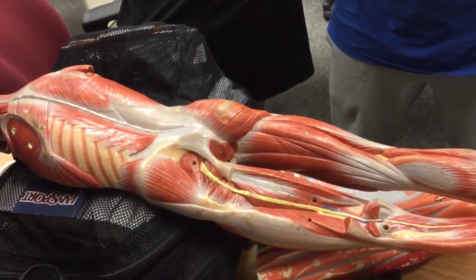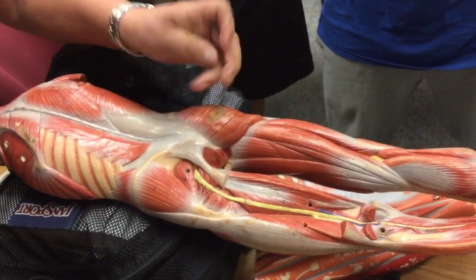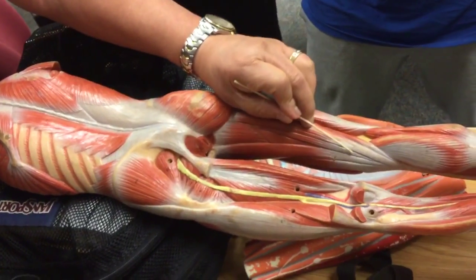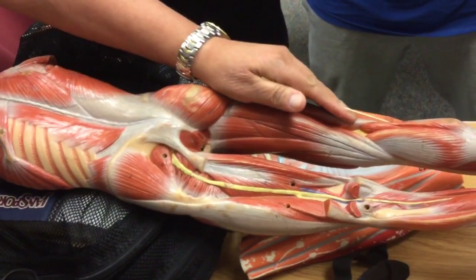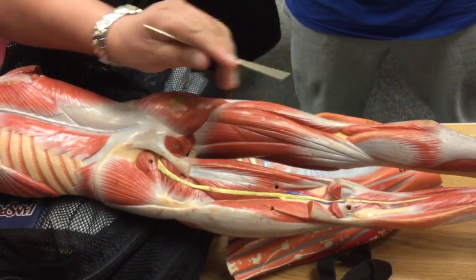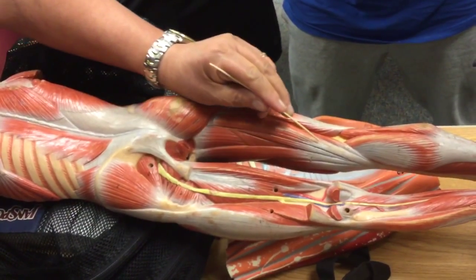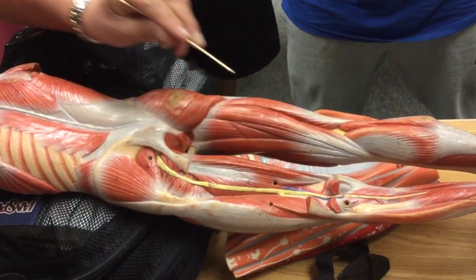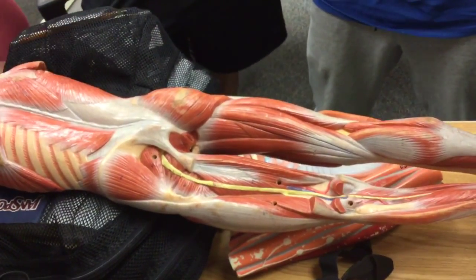And I've got three muscles. One, two, three. See it on each side of that muscle? This is the biceps femoris. This is the semitendinosus riding on top of the semimembranosus. Okay? That makes up your hamstring group.